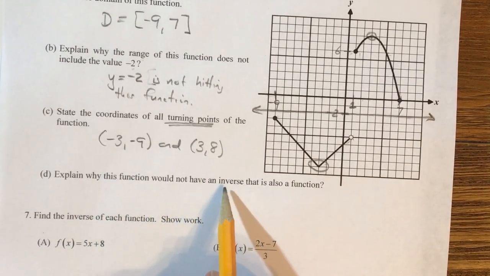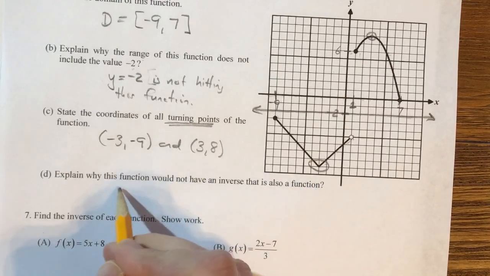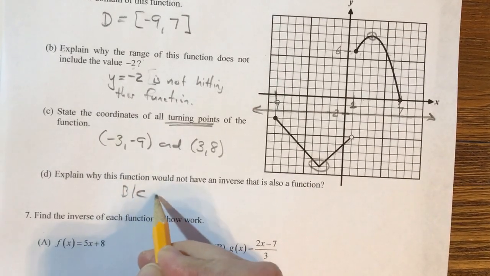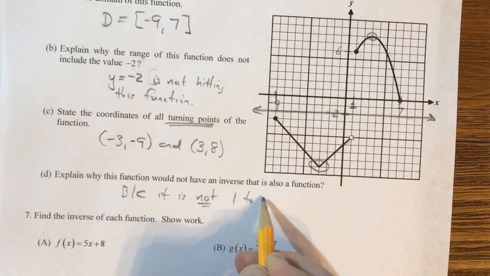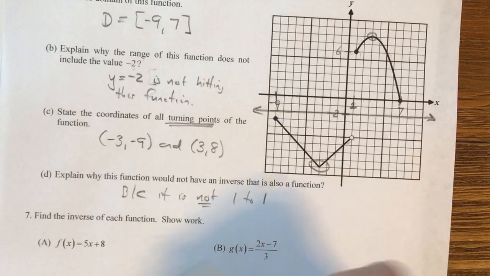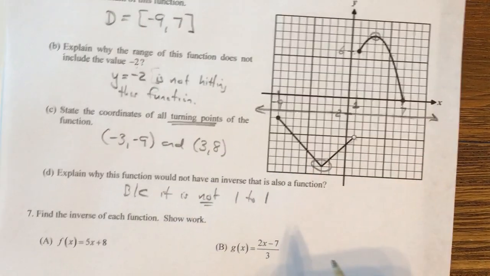Explain why this function does not have an inverse that's also a function. Because it is not 1 to 1. It has to be 1 to 1 in order for its inverse to be a function.